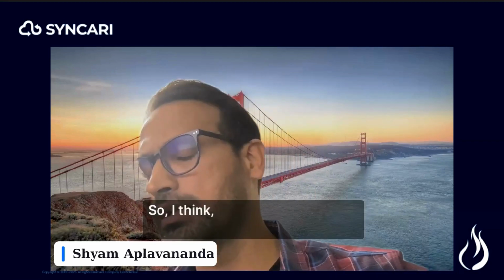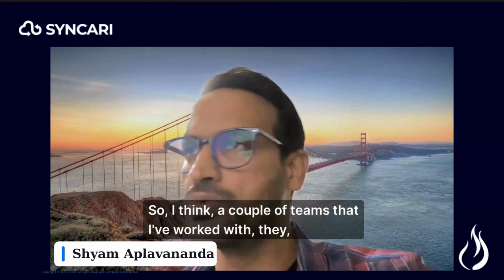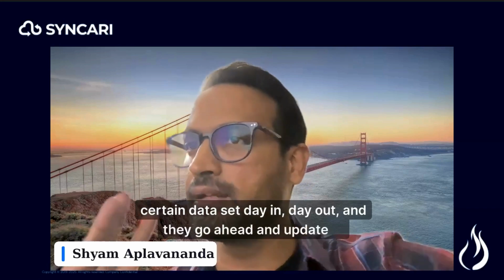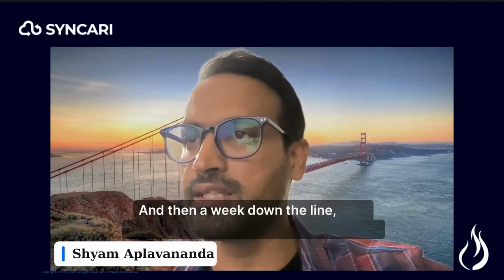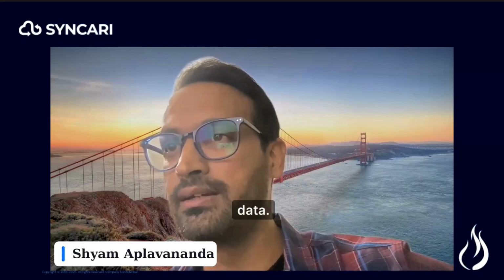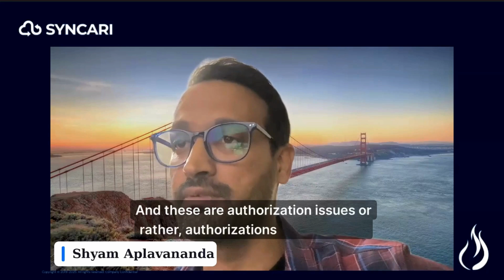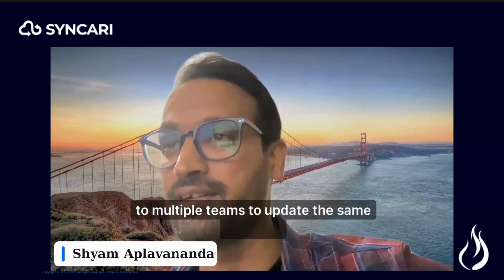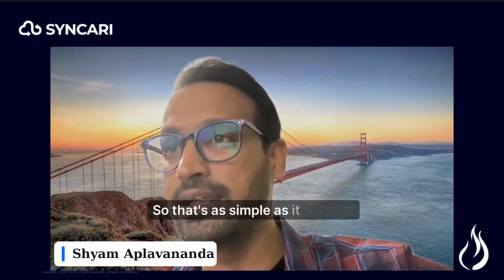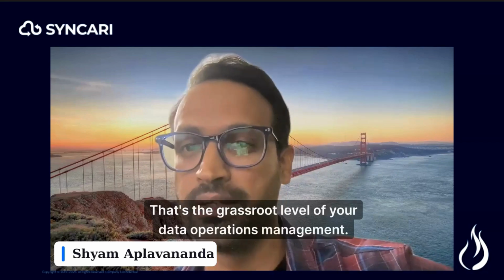A couple of teams that I've worked with use a certain data set day in, day out, and they go ahead and update it. And then a week down the line, they see that the data has changed. They don't know who changed it, because they don't even know who the other consumers of that particular data are. These are authorization issues, or rather, authorizations given to multiple teams to update the same data set. That's as simple as it can get. That's the grassroots level of your data operations management.